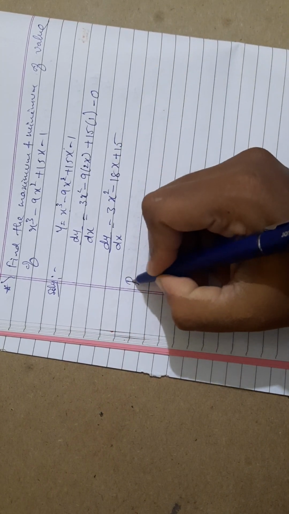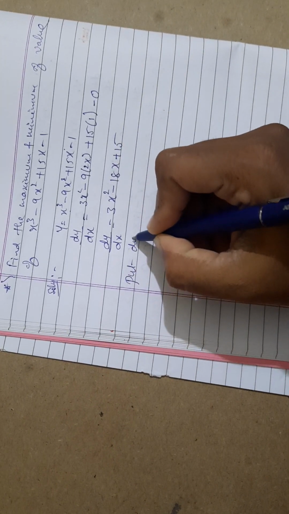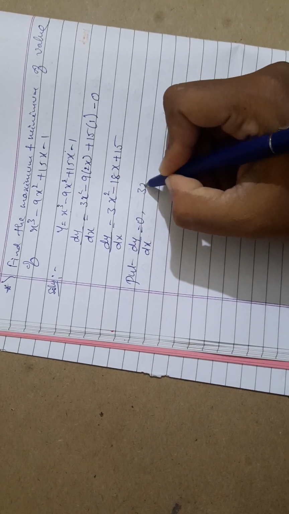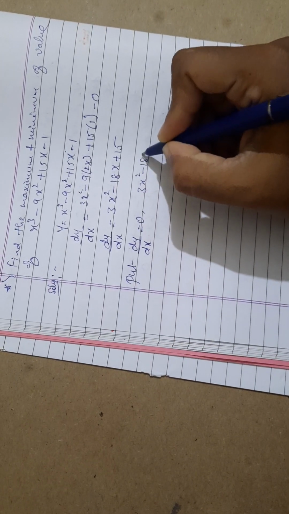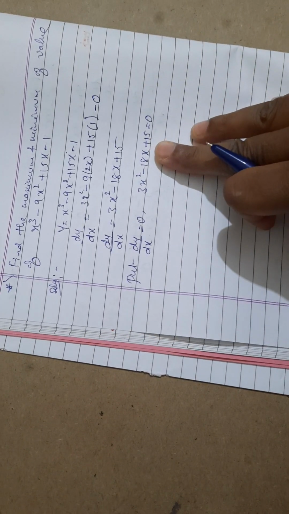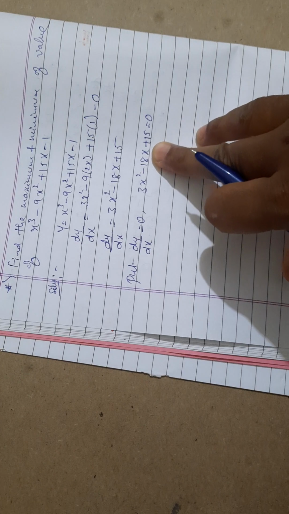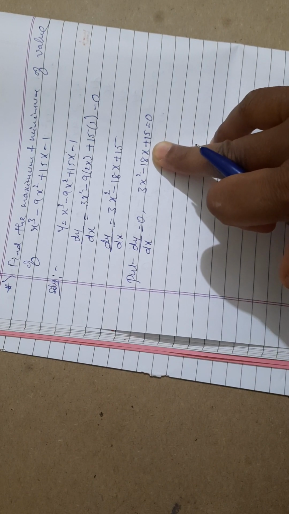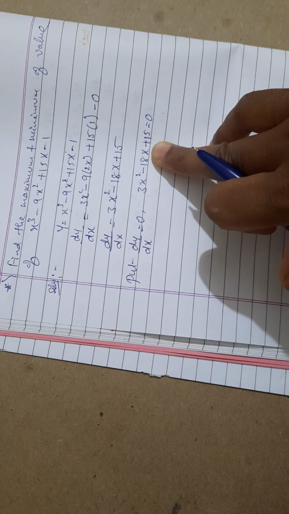In the next step, we take dy by dx is equal to 0. Then it becomes 3x square minus 18x plus 15 equals to 0. It becomes a quadratic equation. This quadratic equation can be solved by either the factors method or the formula method. I would choose the factors method.